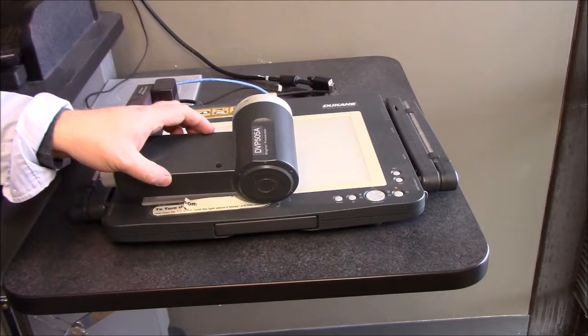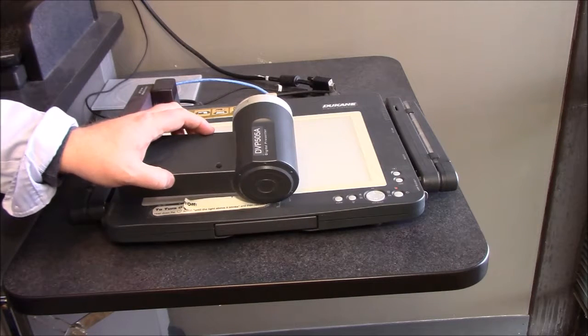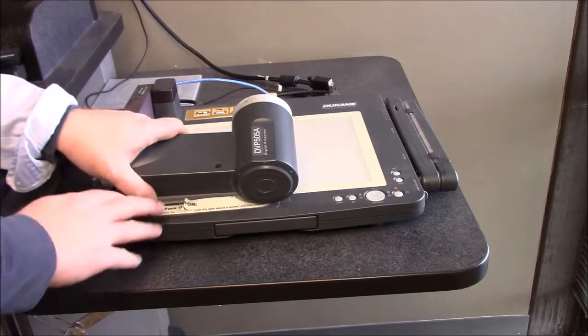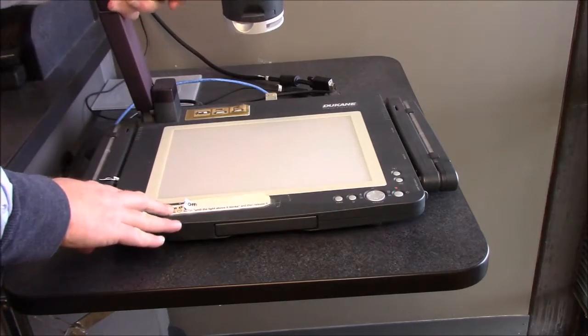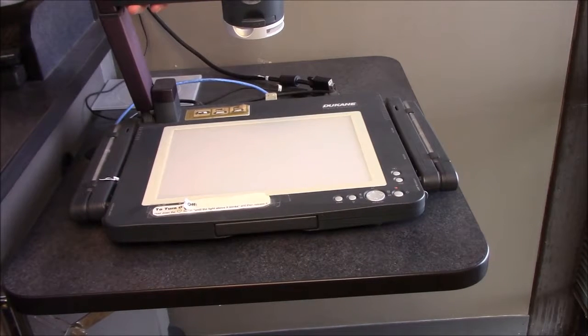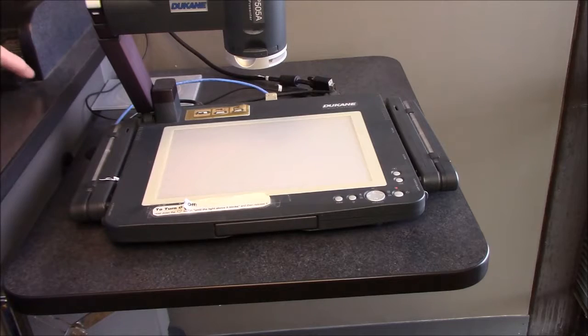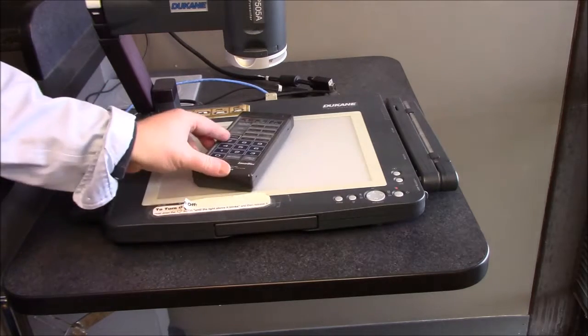So to get this Duquesne fired up, once we've selected DocCam on our podium, we take the head here and we move that up, so then that's going to be above our stage, and whatever materials or 3D objects we want, we can place on the stage itself.